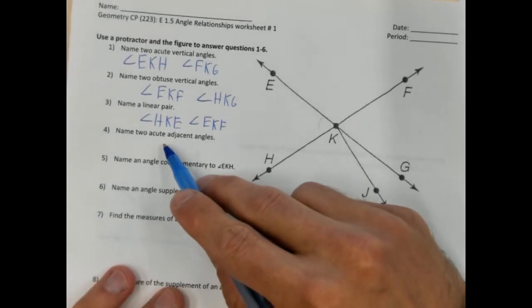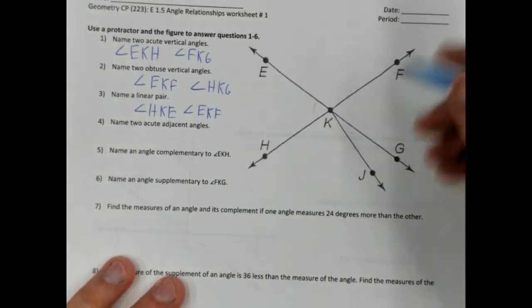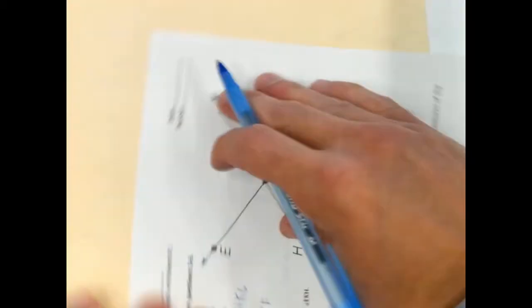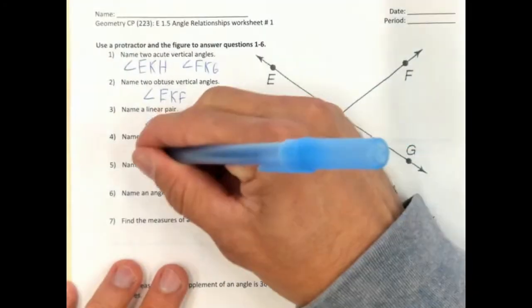Name two acute adjacent angles. So this is definitely acute. And if this is acute, I would say that this is also acute. If you rotate, it's a little easier for me to tell actually. So angle JKG, and then angle GKF.